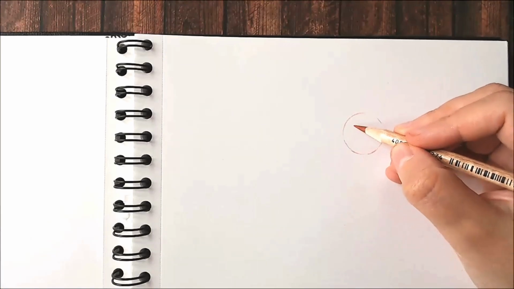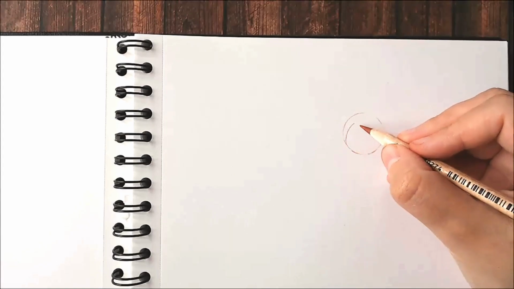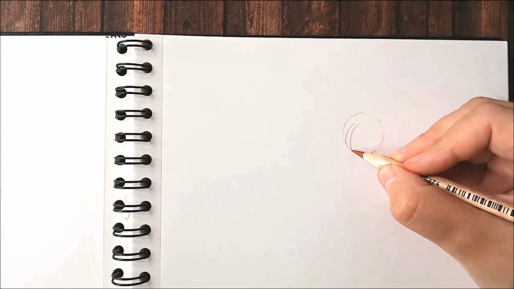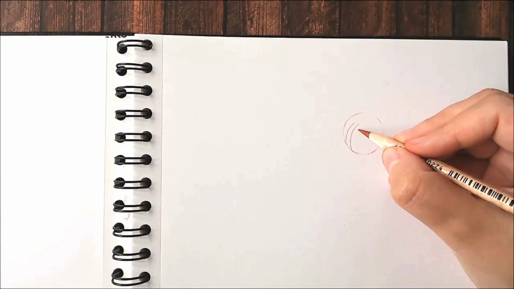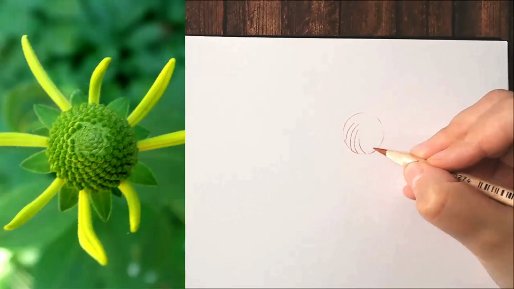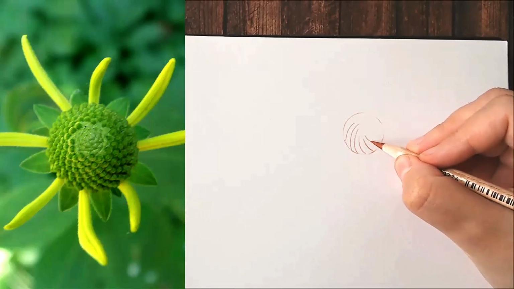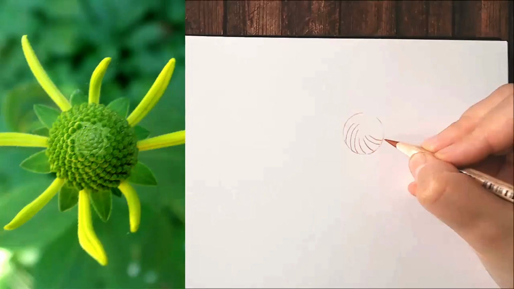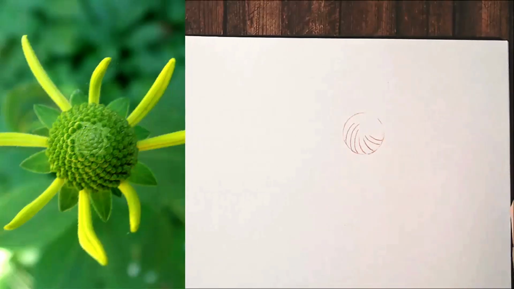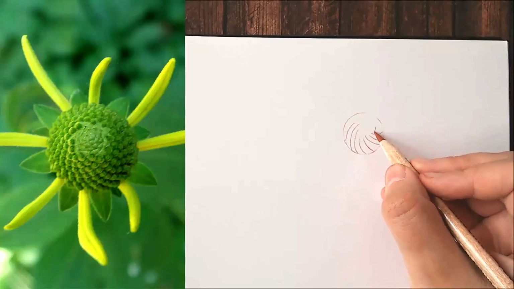I can see those kind of spirals. And the other one.